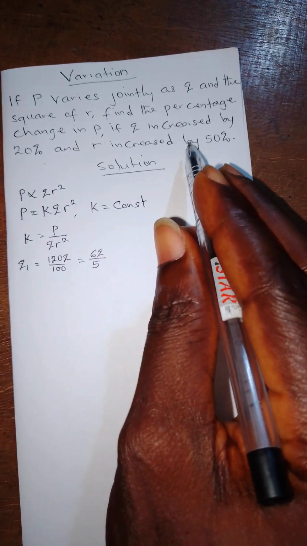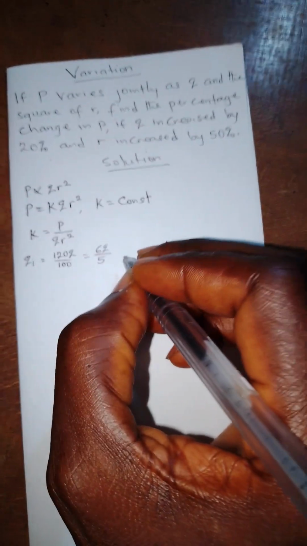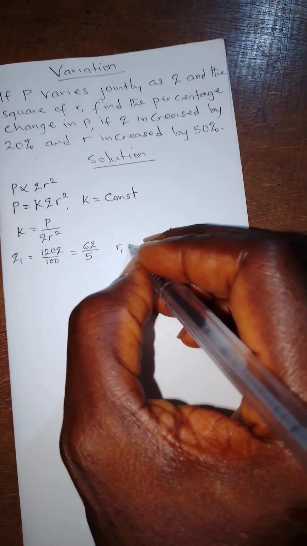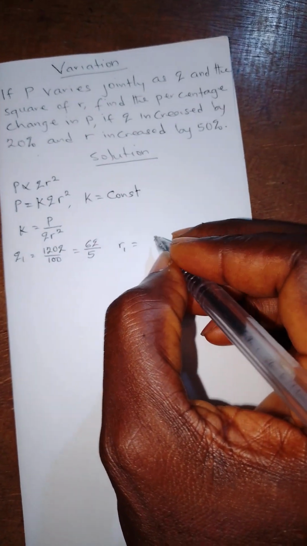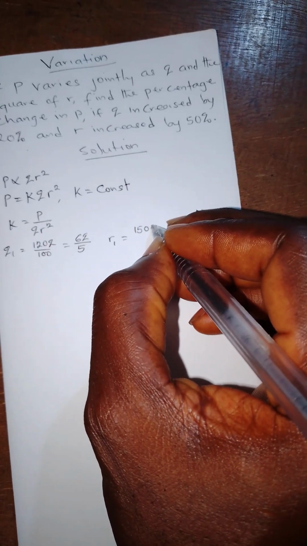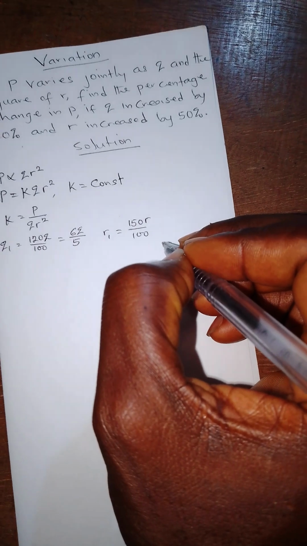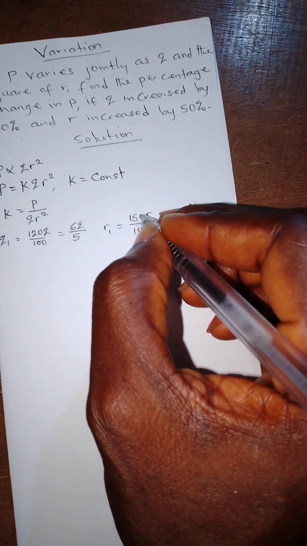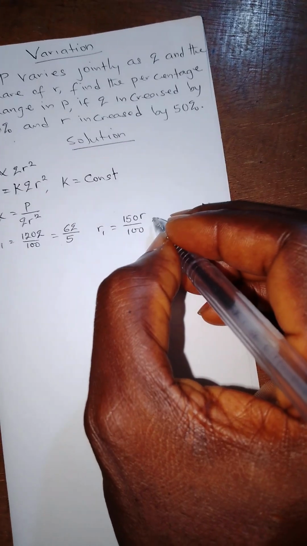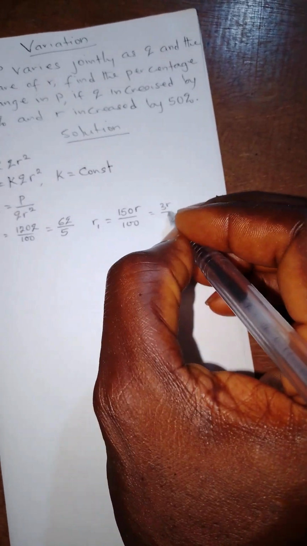All right, now let's look at R. R increased by 50%, so that means R as well, let's call it R1, will now be 150R over 100. Okay, so when you simplify this, 50 goes here 3, 50 goes here 2. So that gives you 3R over 2.